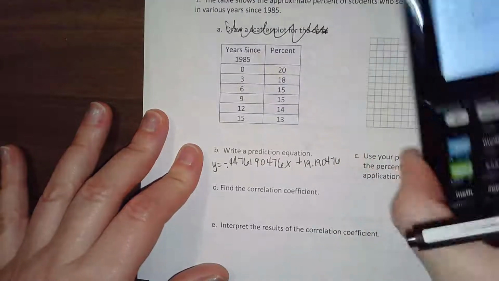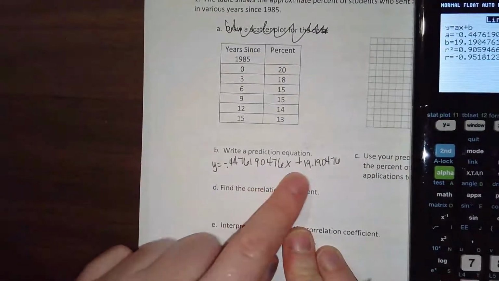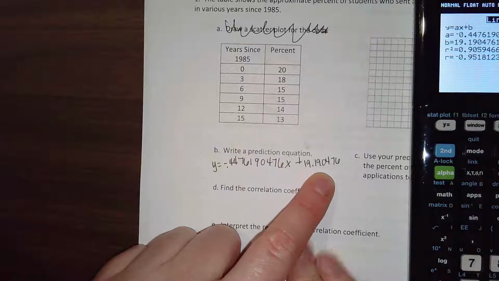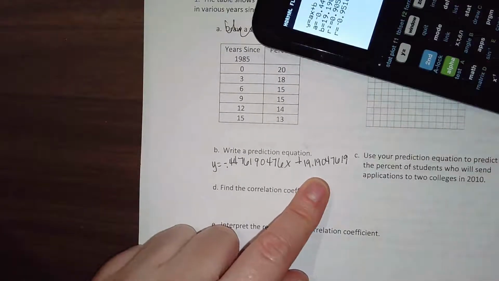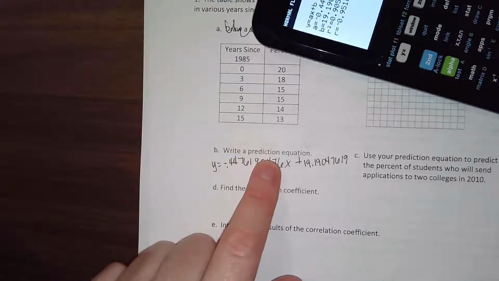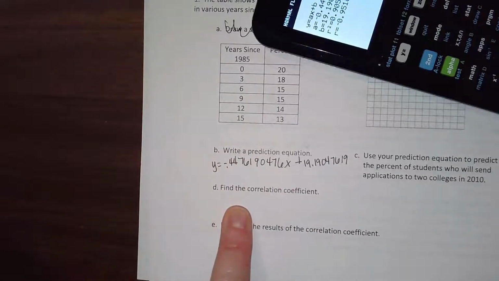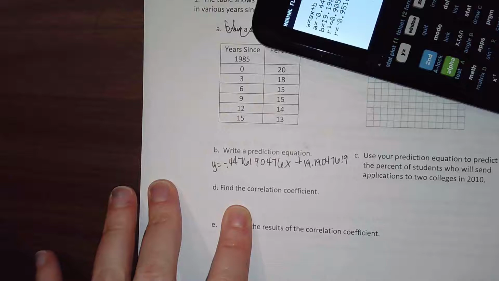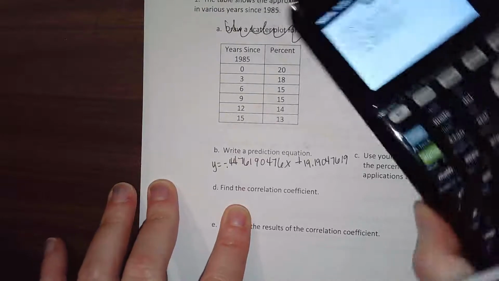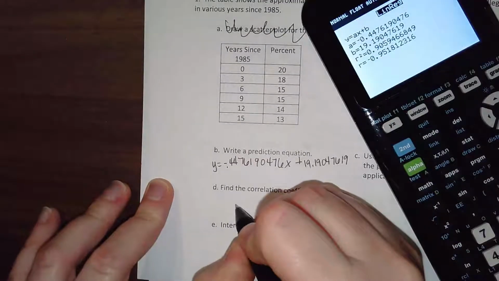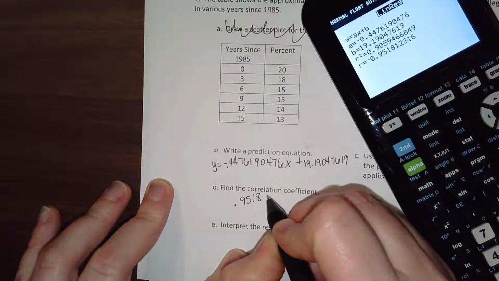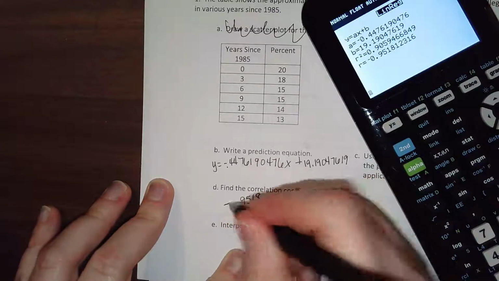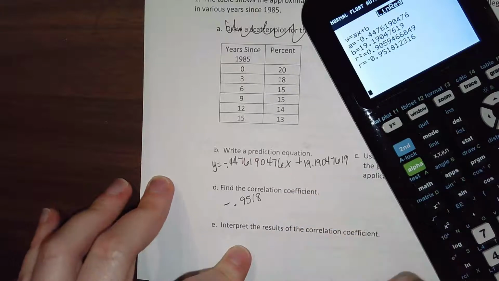Nope, I missed numbers. 19.19047619. Okay, that's your correlation, or sorry, that's your prediction equation. Correlation coefficient is actually your R value, which you could round to 9 decimal places, but if you're going to round wrong, I don't suggest you round. It is a negative. Or write it all out.